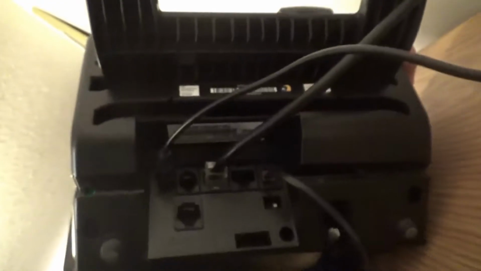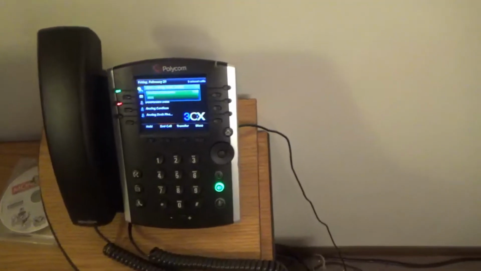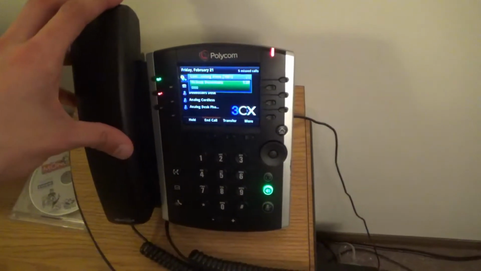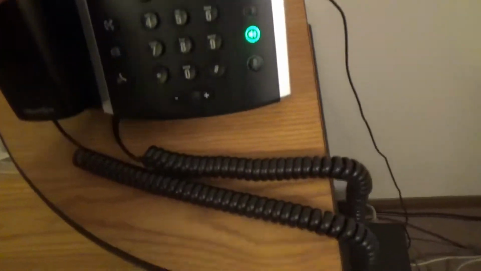Because if it's the PC port, then I can hook up another computer to this baby switch inside the phone here and add another computer to this network, right? That's how it works. That's a switch. Yeah, it's like a mini switch on the back of the phone. Okay, yeah, I thought so, but that's pretty cool.